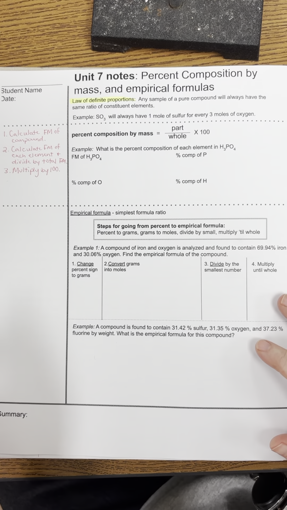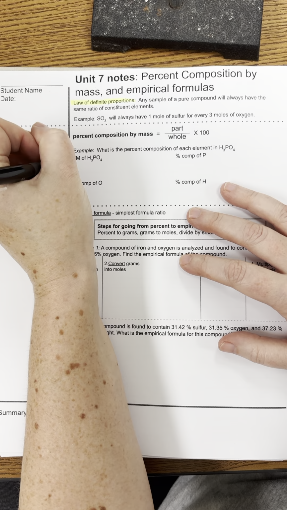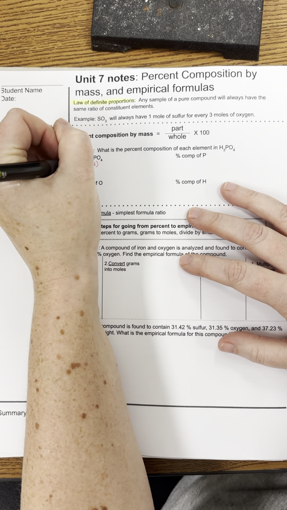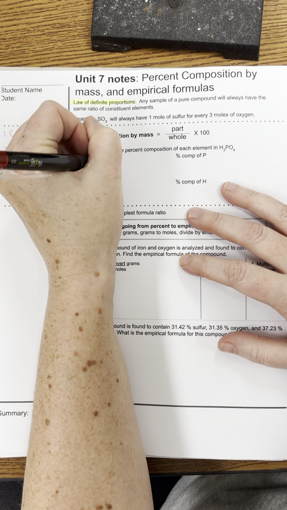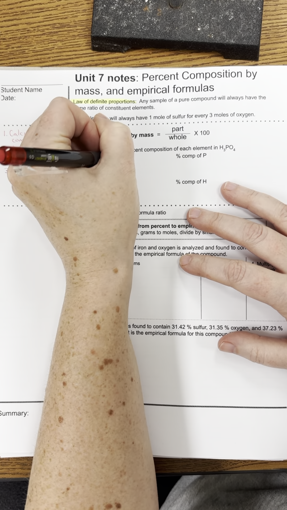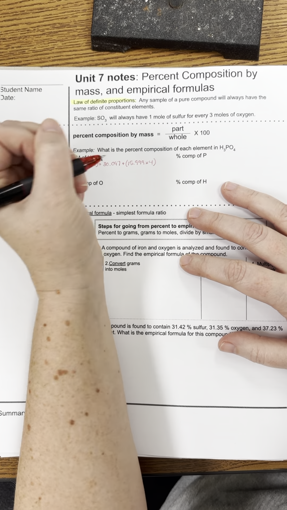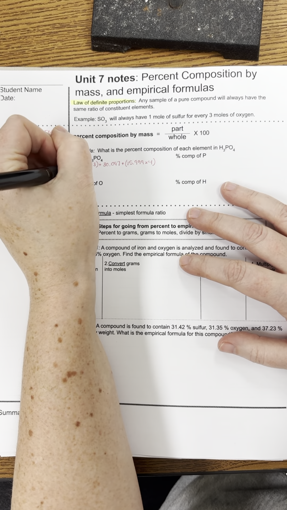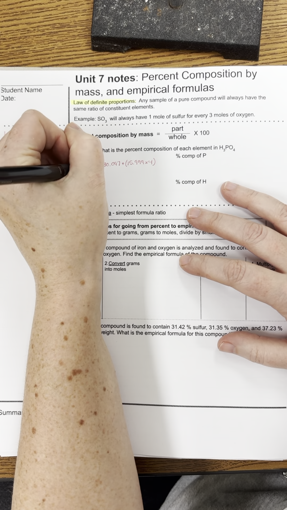All right, so with phosphoric acid, we've got the hydrogen. So 1.008 times 3 plus 30.097 for the phosphorus plus 15.999 times 4 for the oxygen, and that equals 97.994 grams per mole.